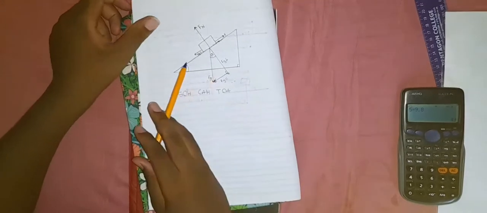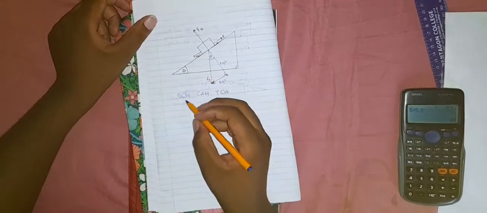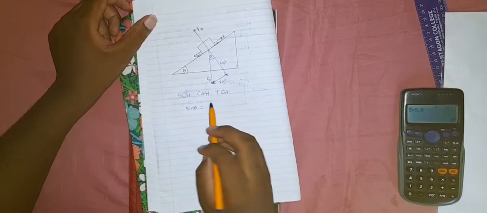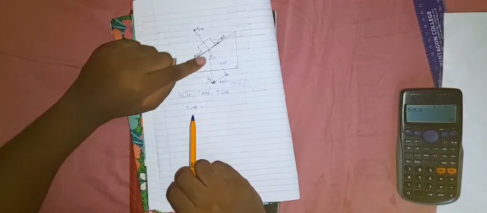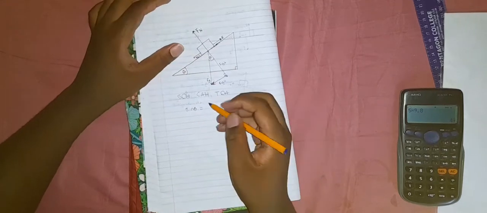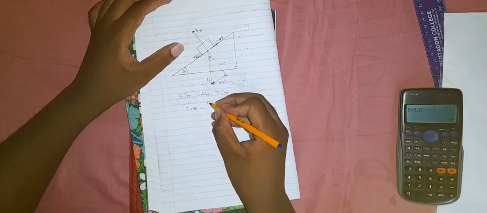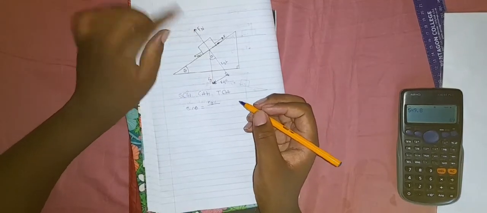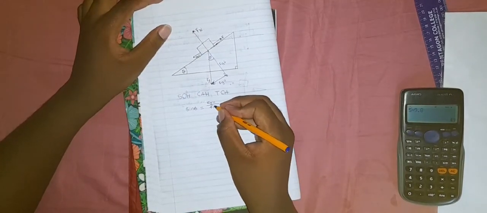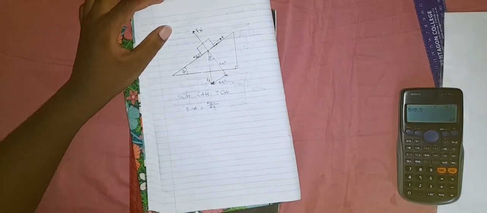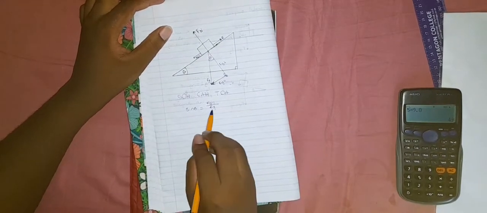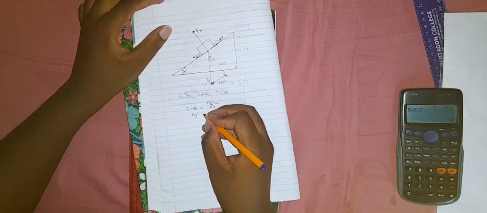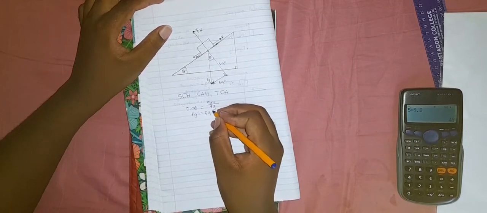What is sine theta here? Sine theta is equal to opposite over hypotenuse. What is opposite? Opposite is FG parallel. And what is hypotenuse? Of course, it is FG. So let's cross multiply. We can see that FG parallel is equal to FG sine theta.